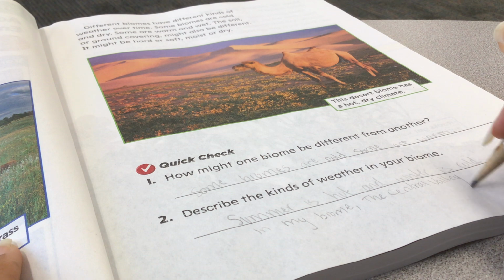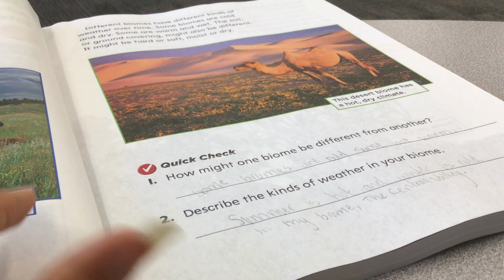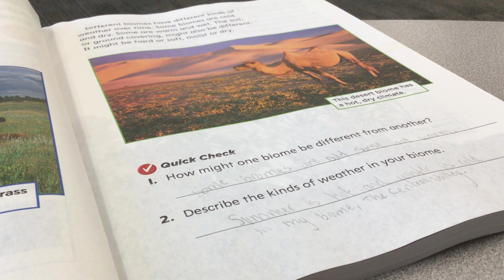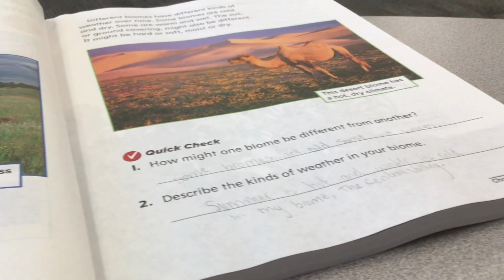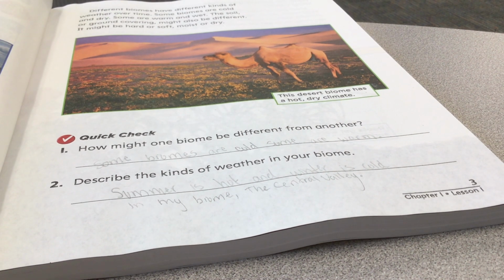But of course you can write your own sentence. You could talk about how it doesn't snow here, how it doesn't rain very often. You get to choose, okay? All right, now remember, biomes are the type of places that certain kinds of living things and non-living things live, like desert, forest, grassland. Those are types of biomes.